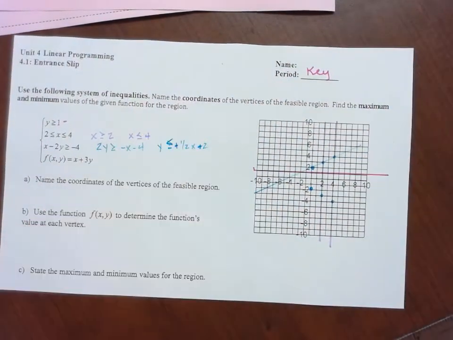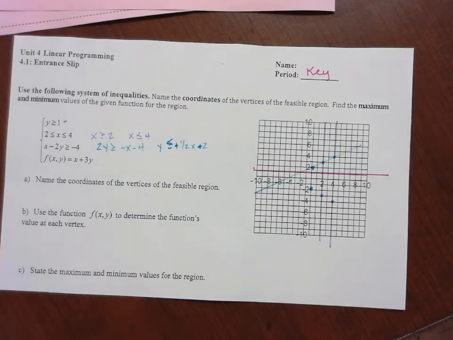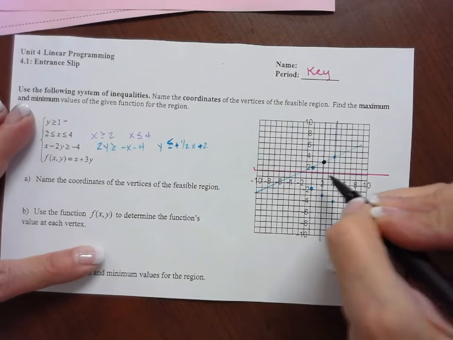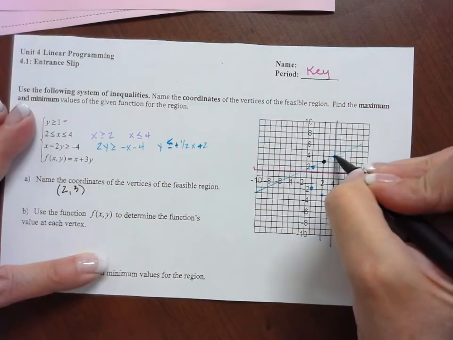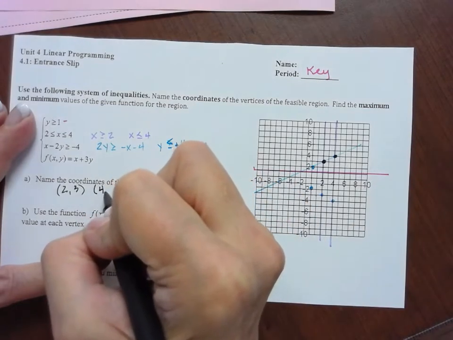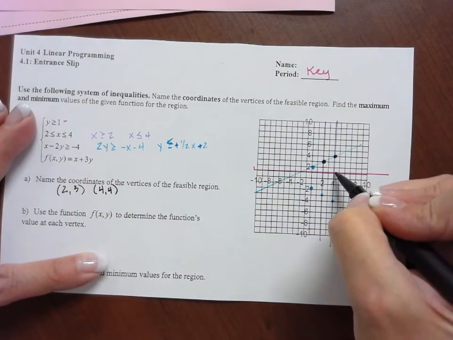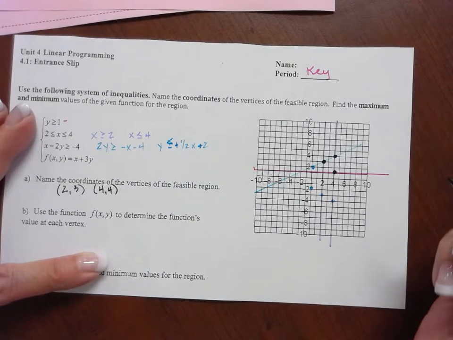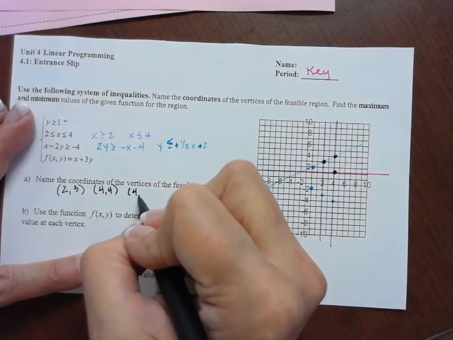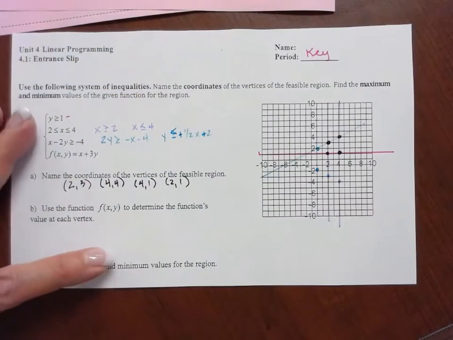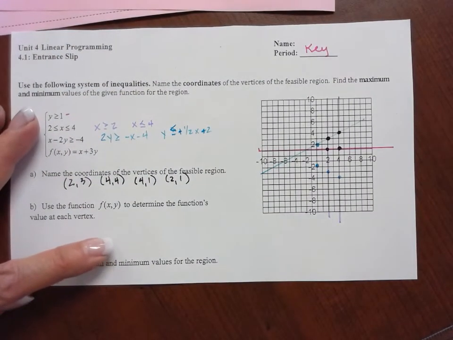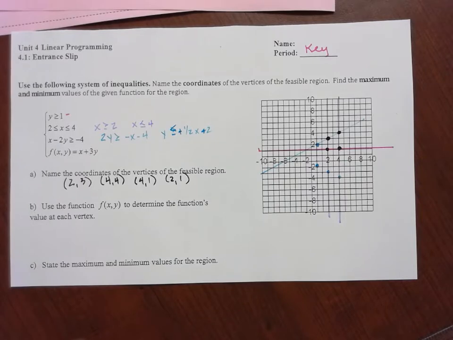And so that means that my four boundary points end up being here, which is 2, 3, and here, which is 4, 4, and then we have 1 at 4, 1, and 1 at 2, 1. How do we feel about that? Good? Okay, so then you use the function.